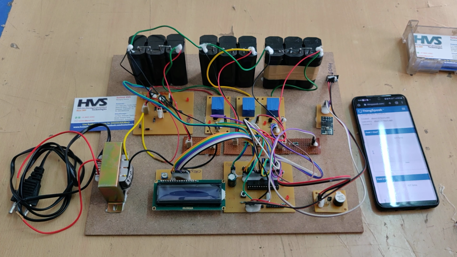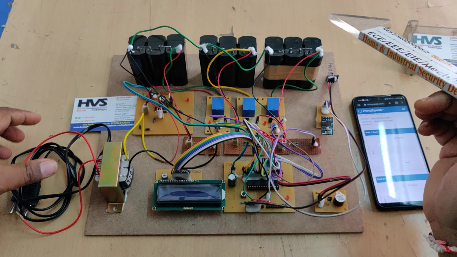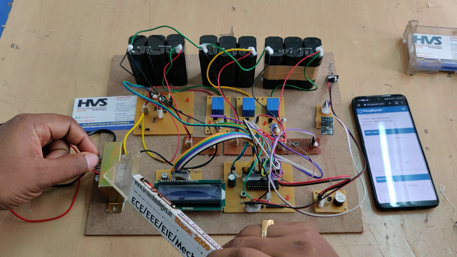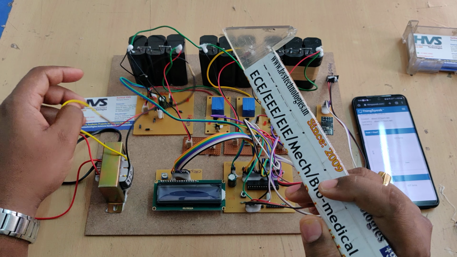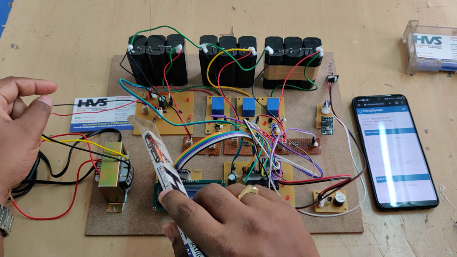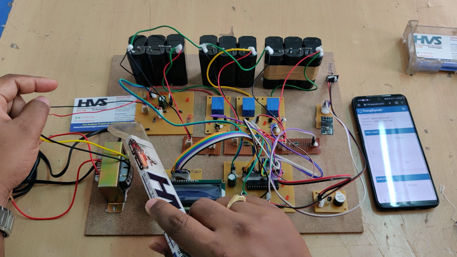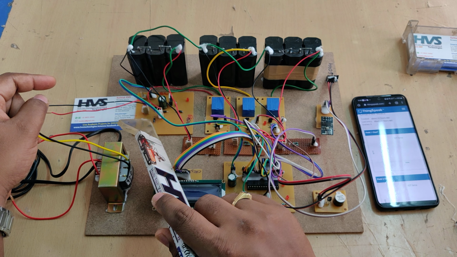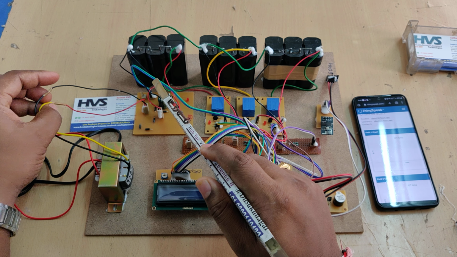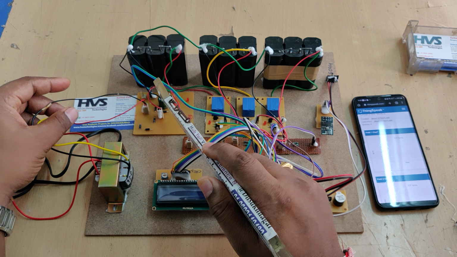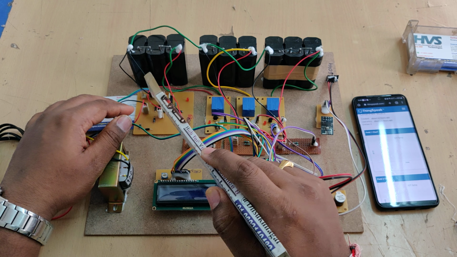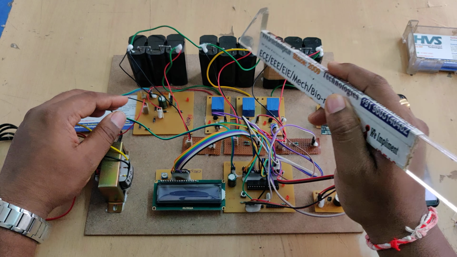Coming to the interfacing connections, we are providing 230 volts AC input to this transformer, which steps down the 230 volts AC to 12 volts AC, and that is the input to this regulated power supply board. On this one, we have 3 stages. One is rectification to convert the AC to pulsating DC, and the next is filtration to remove the pulses and make it smooth DC. That is 12 volts smooth DC, the operating voltage as well as the charging voltage of our batteries.